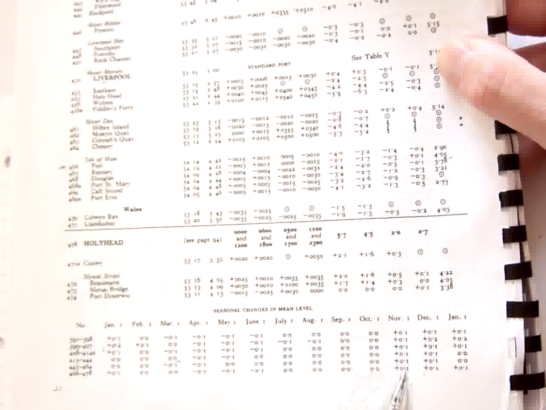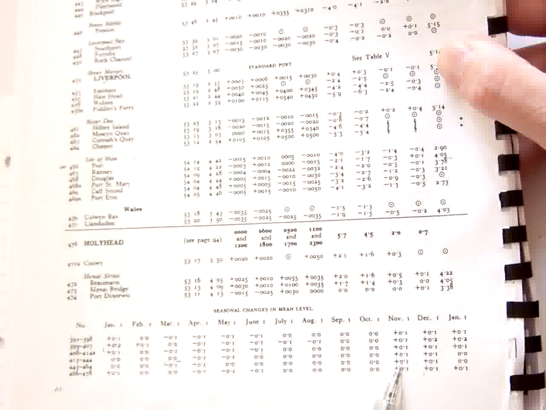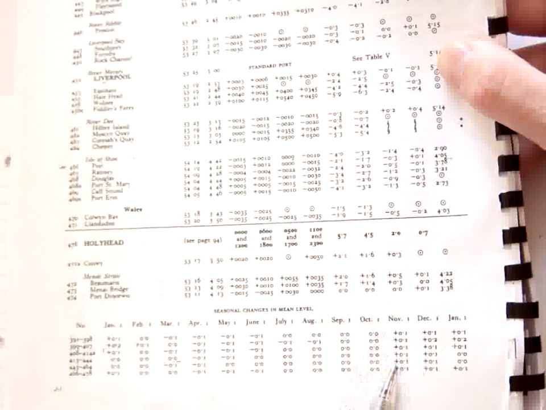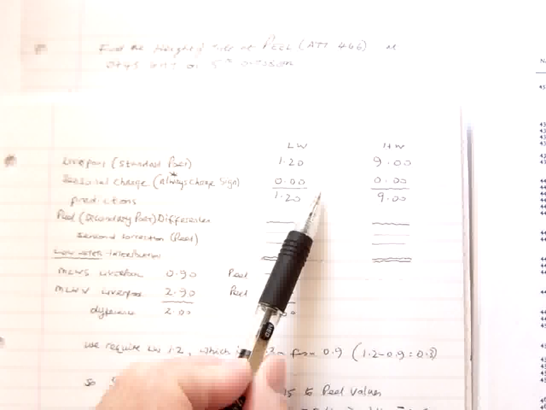Had it been in November and we'd got plus 0.1, we would have called our correction minus 0.1. So when it's a standard port, you always change this sign. Don't make a principal error by not changing the sign. So we've put here seasonal change 0. We looked at the bottom there and we could see that it was 0, so we put 0 in here.